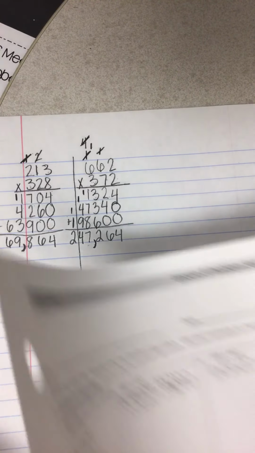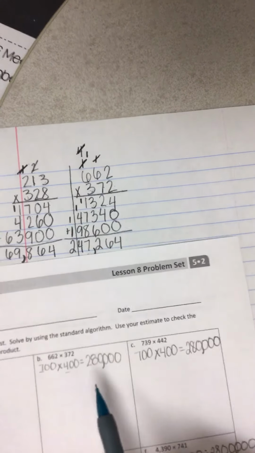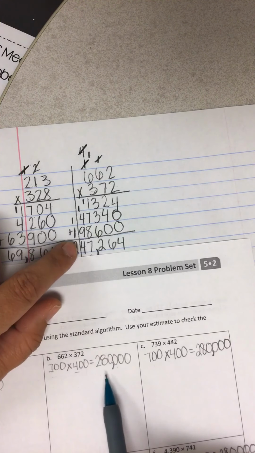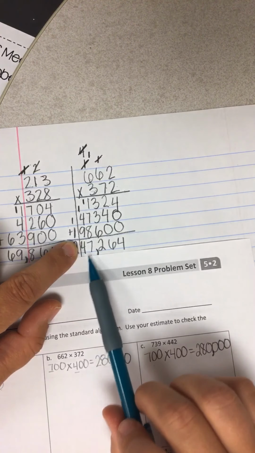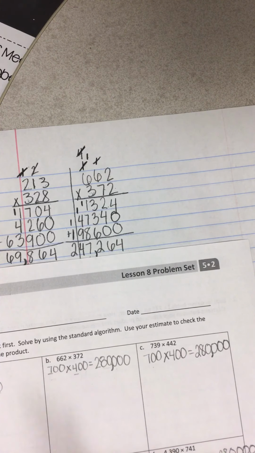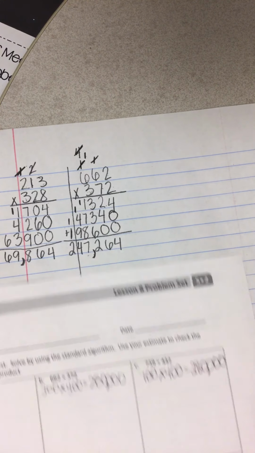247,264. And when I come over here to my estimation, I had 280,000. So if I kind of look at this, it was 80,000, 47,000. Yeah, it's kind of close, but you know what? It's still really close. It's still in that 200,000. And so I would honestly say that is pretty reasonable.